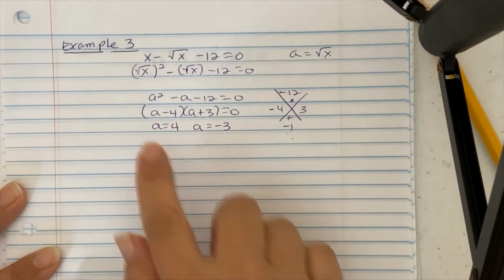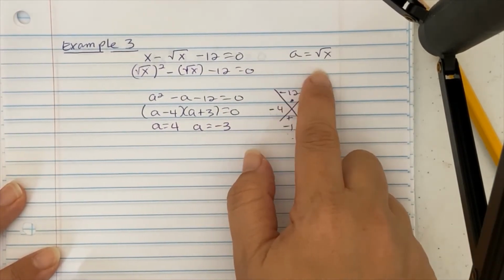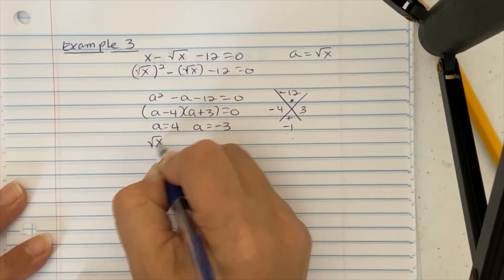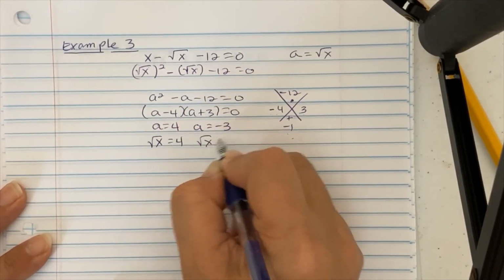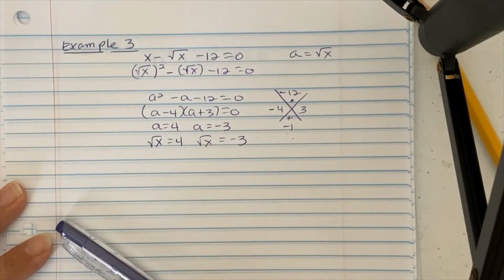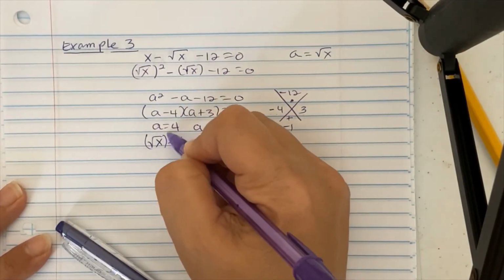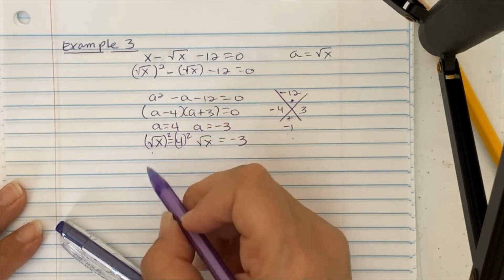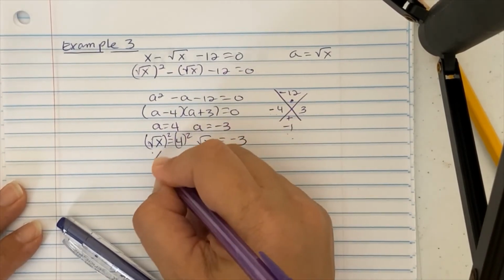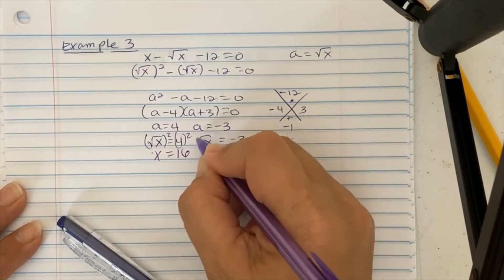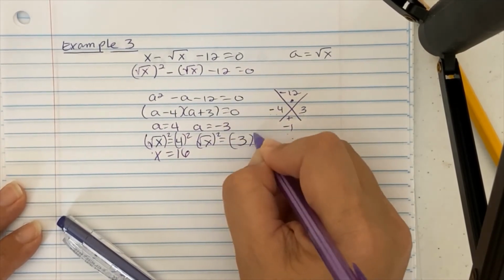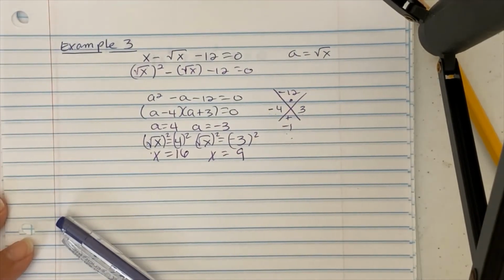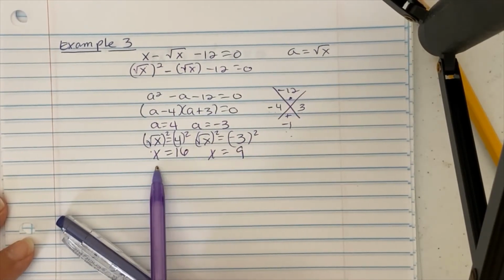But a was not part of your original problem. A is representing the square root of x. So we're going to substitute back in. Square root of x equals 4. Square root of x equals -3. Square both sides because it's a radical. It's a square root of x. Remember, the index is 2, so we raise it to a power of 2. So x is equal to 16, and x is equal to 9. So we have two possible solutions, x equal to 16 and x equal to 9.